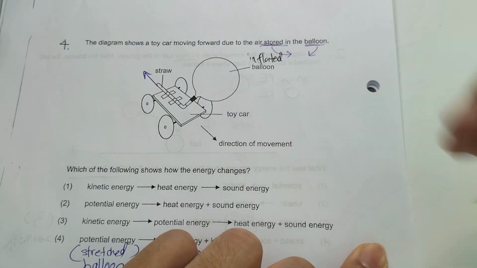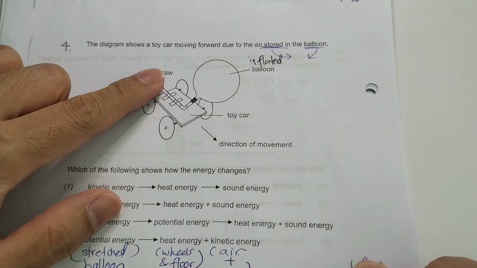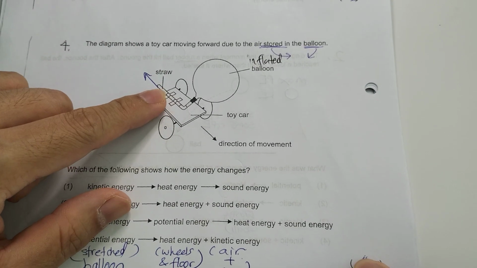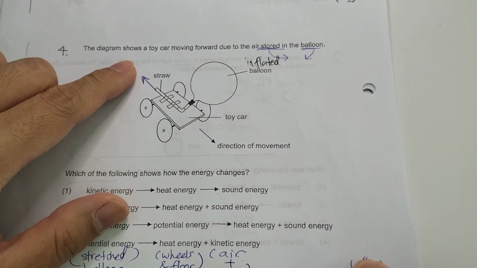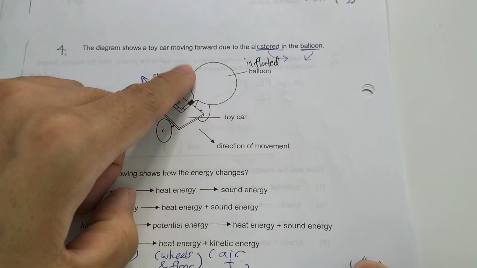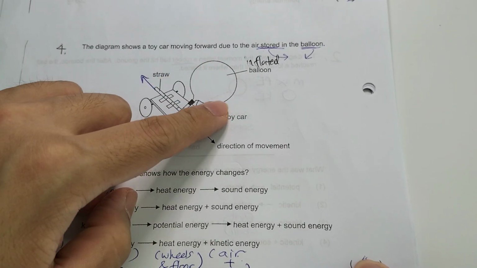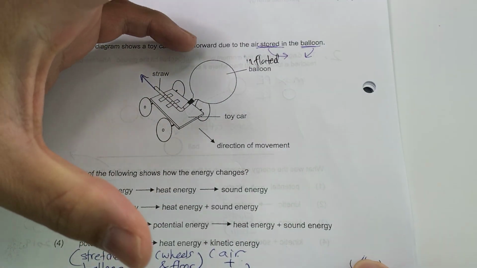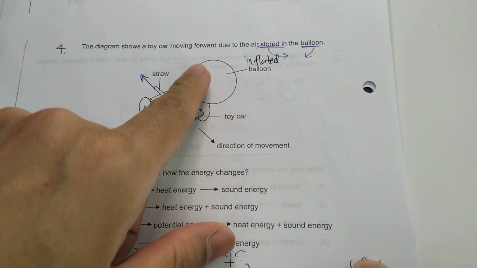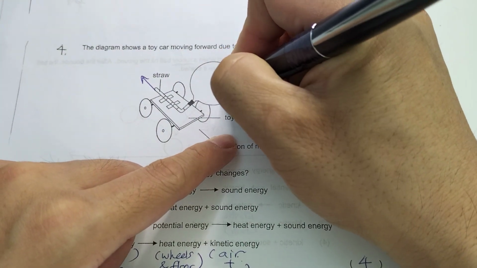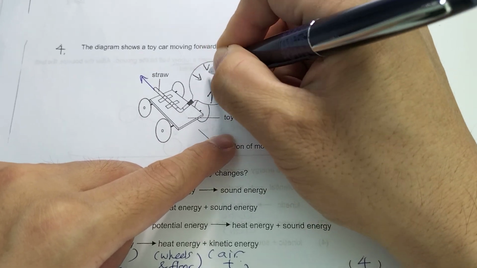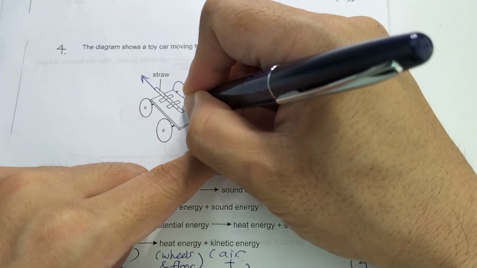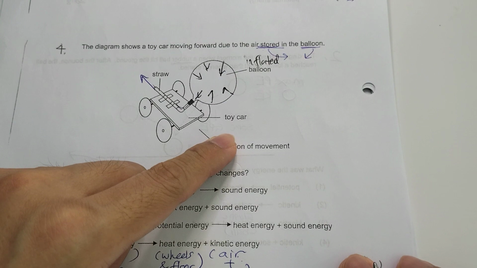So, for example, if the finger was at the nozzle of the straw and the finger is removed, air starts to rush out. Why will air rush out? Because the inflated balloon, the stretched rubber of the balloon, will now start to return to its original shape and size. As it does so, it will push the air inside, and the air inside has nowhere to go but down the straw and out of the straw.